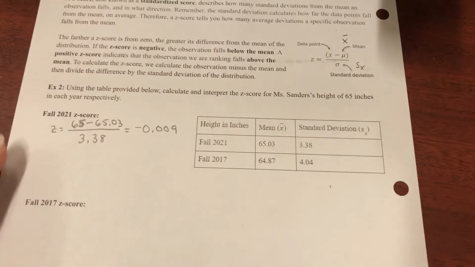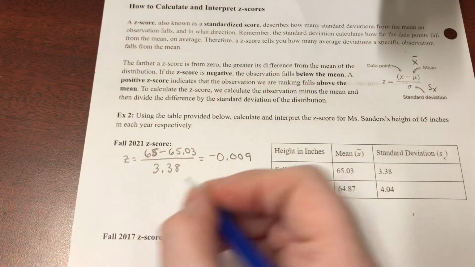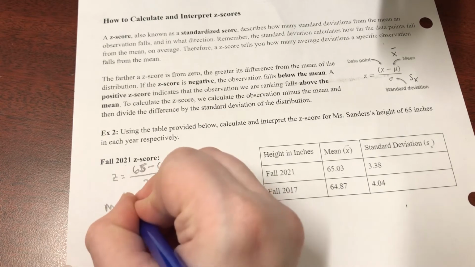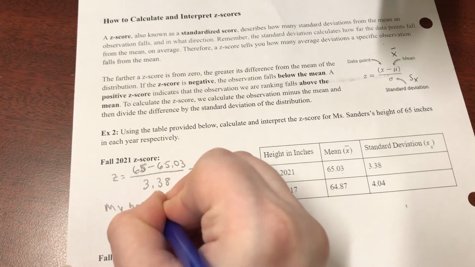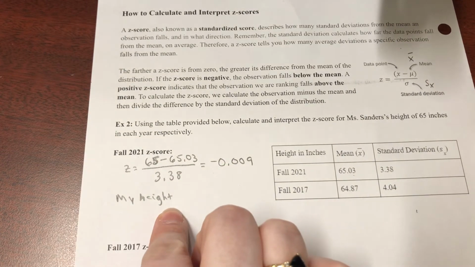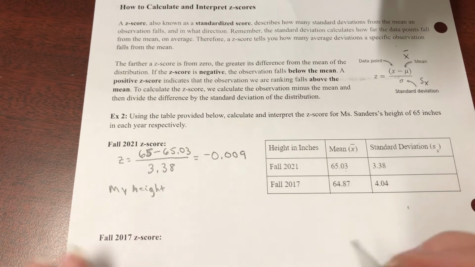Now, what does this mean? It means that my height, now you guys would be writing Miss Sanders' height, I'm going to write my height because I don't like talking about myself in the third person.